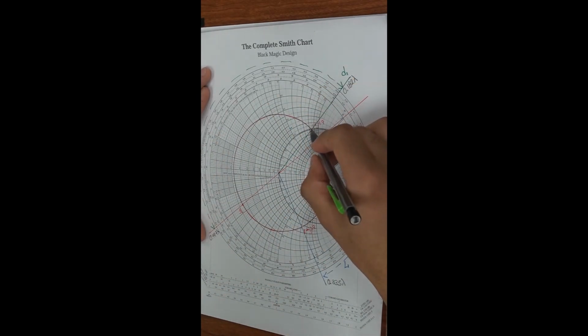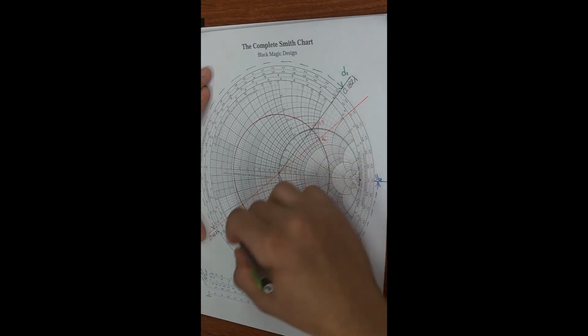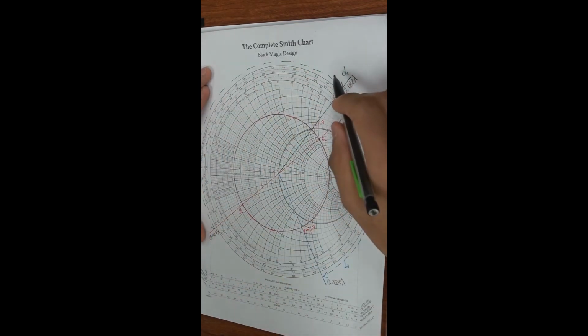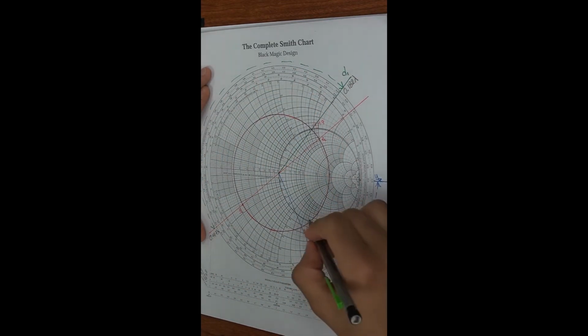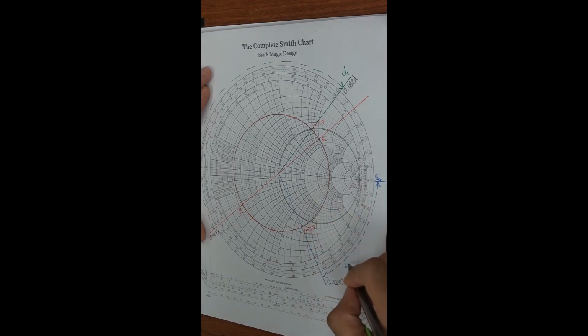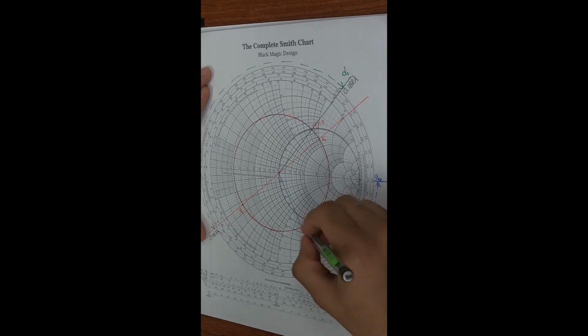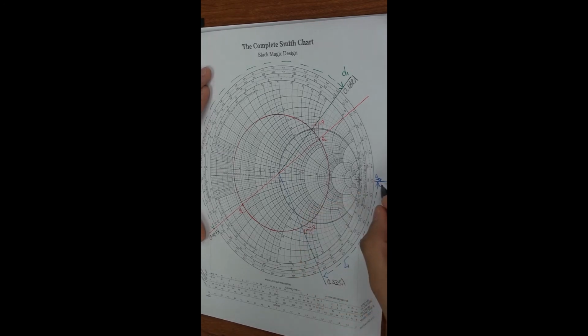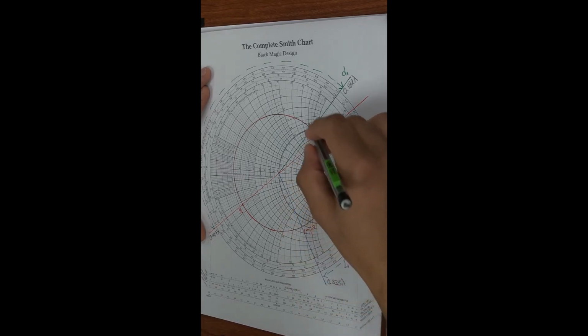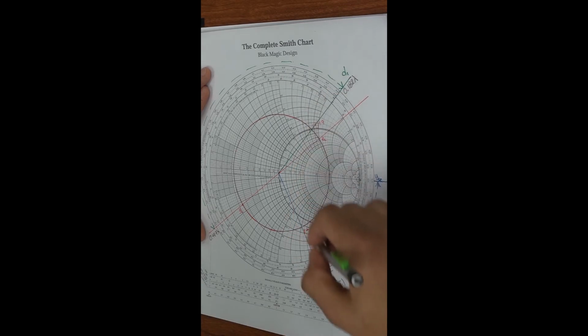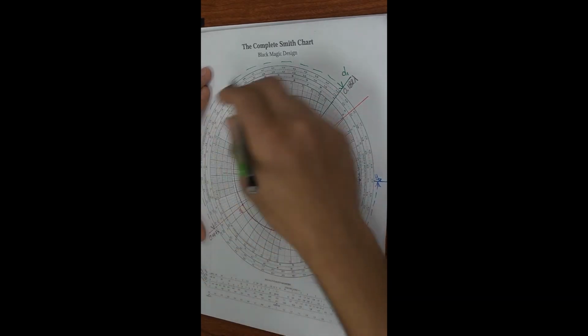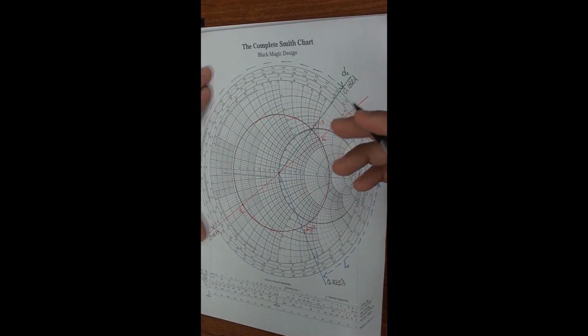We already used this one, which was the shortest distance, and now we can extend that distance until this point, using this point to get another solution. In the same way, we already used this point because it was the shortest distance coming from the short circuit admittance, but we can use this point as well, with a longer distance, in order to match our network as well.